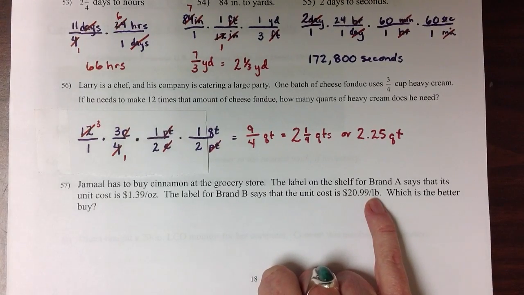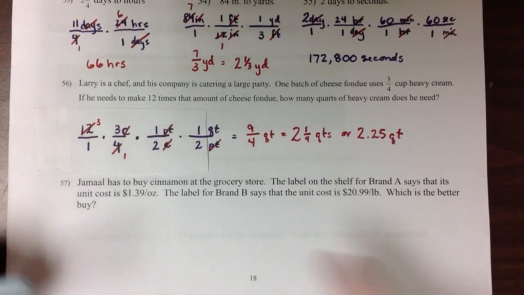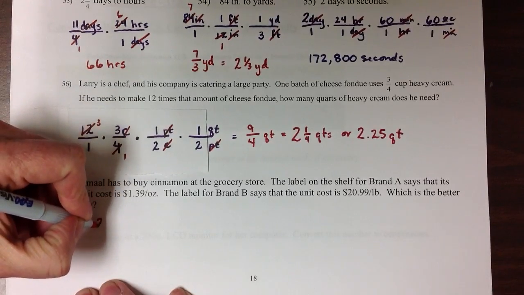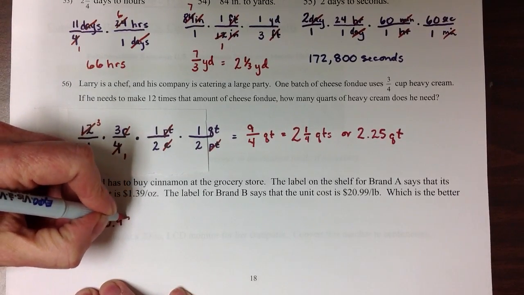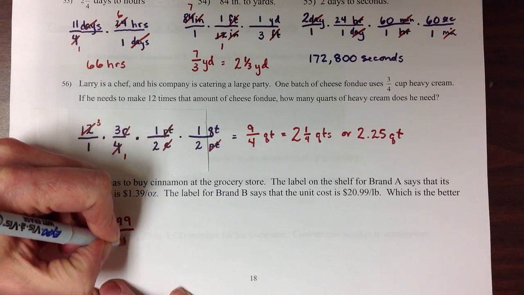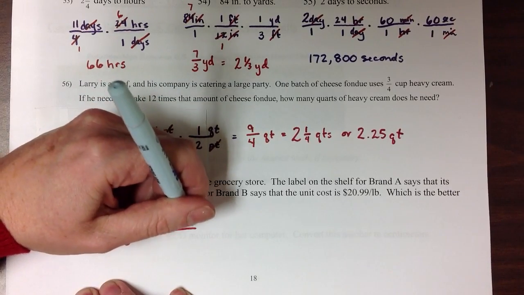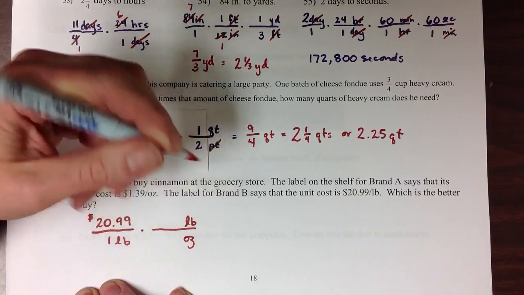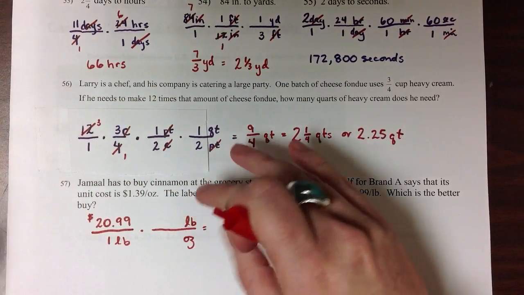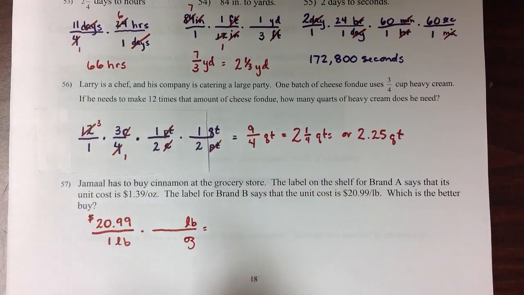$20.99 per pound into ounces so that I can compare it to the other price that's also given in ounces. So I'm going to start with $20.99 for 1 pound and get my pounds to cancel out and change to ounces so that my final answer will be coming in dollars per ounce.